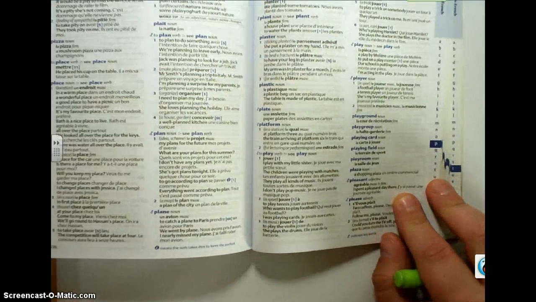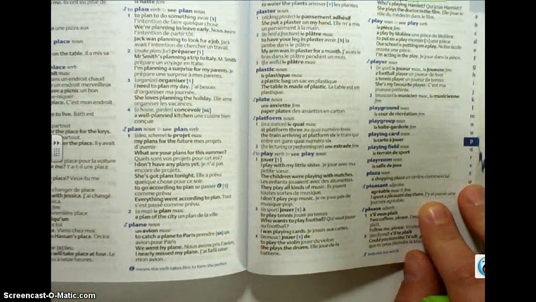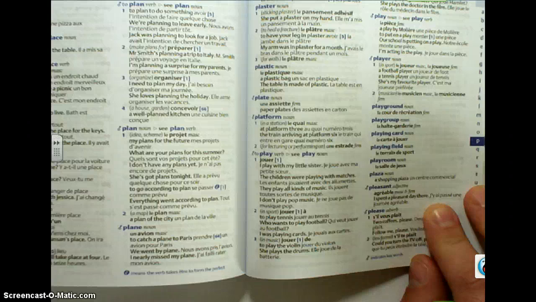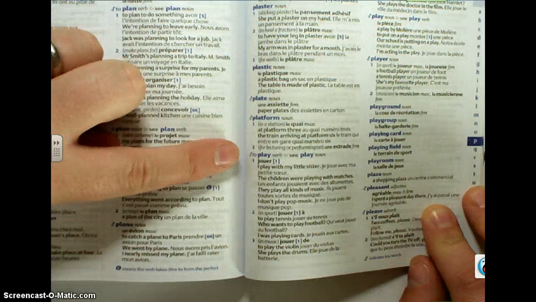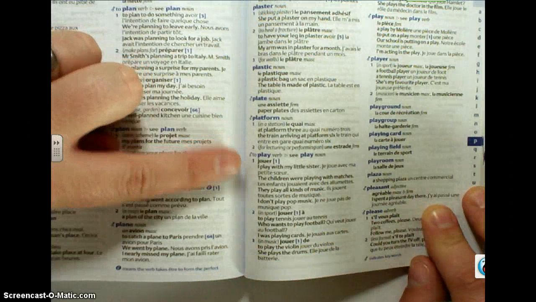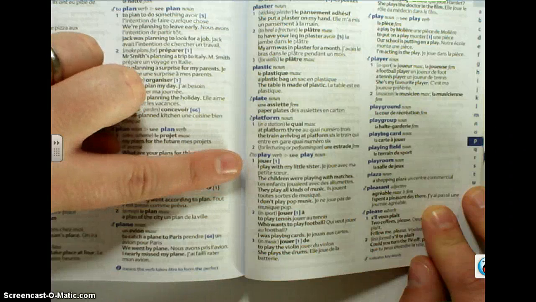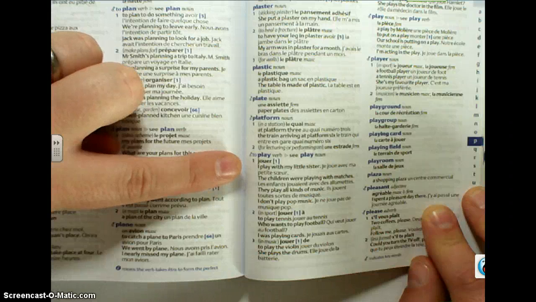Now if you look closely towards the bottom of the page, you can see here is our verb, to play. It says a verb next to it, that's why we know it's the one we're looking for. And if you look just underneath it, it says jouer. Now, when you look at verbs in the French dictionary, they always end with two particular letters.